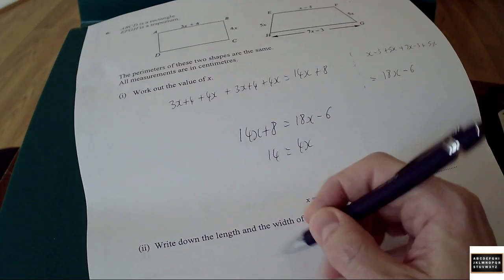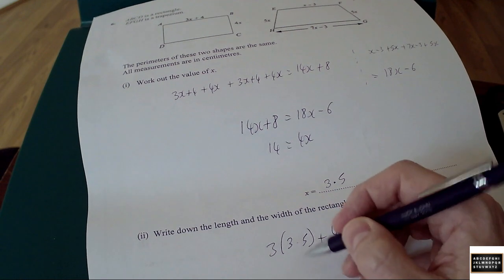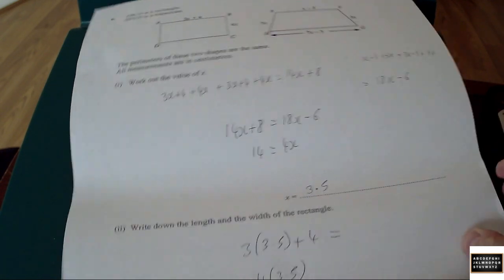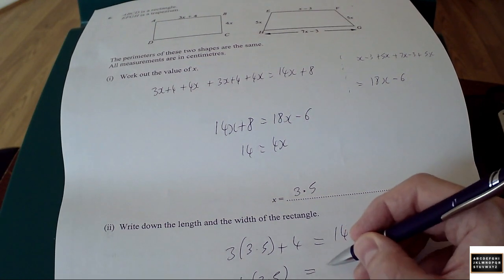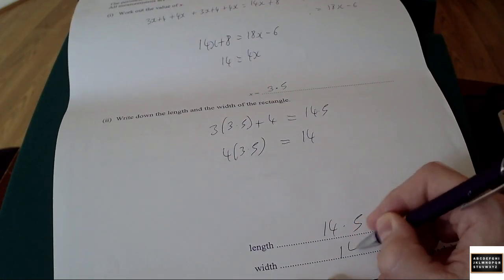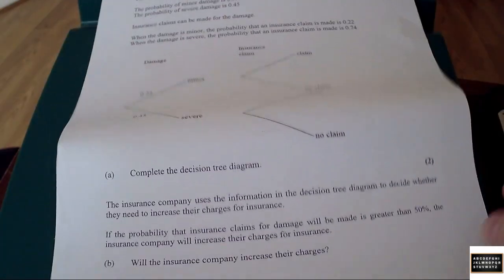So 3 lots of that 3.5 plus 4. And then the width will be 4 lots of that 3.5. You can see from the work above, that's how it's going to work. So 14.5, and then 14, and you fill those bits in. So 14.5, and then 14, and that will get you your very generous 6 marks.